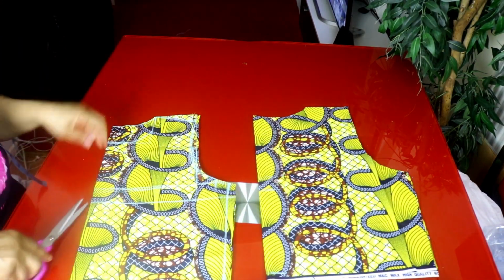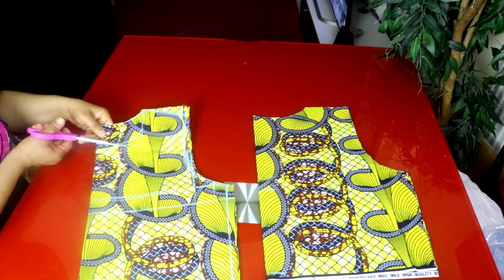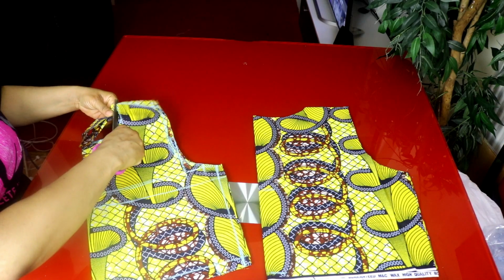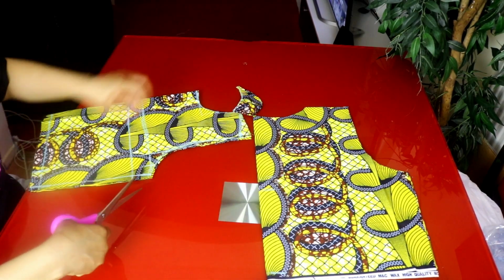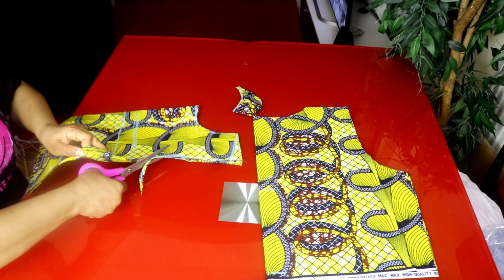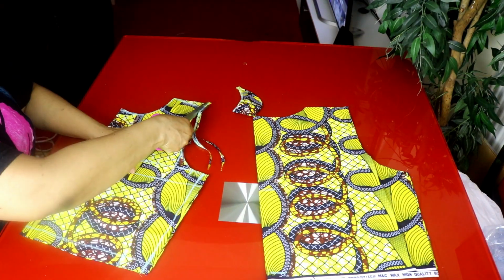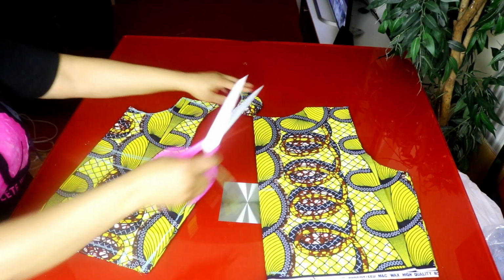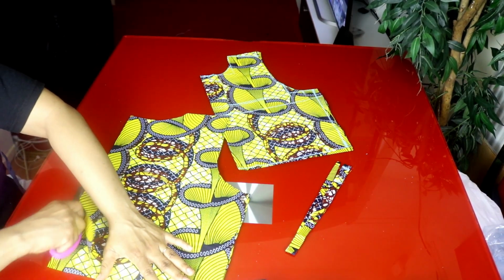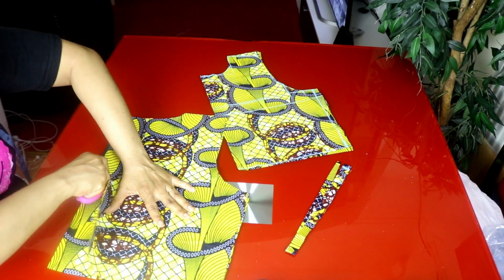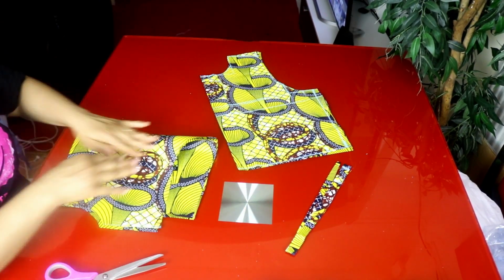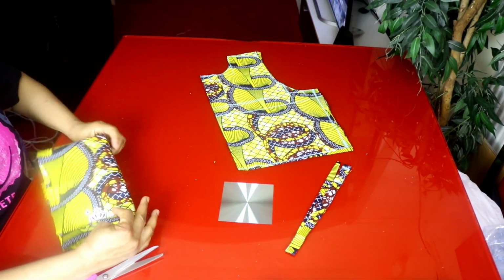So this is the front one. I'll cut out the front neckline. I've cut out the back one already. And cut out this ½ inch. So I'll split the back side into 2. That is where I'll insert my zip. So I'll set the back one aside.